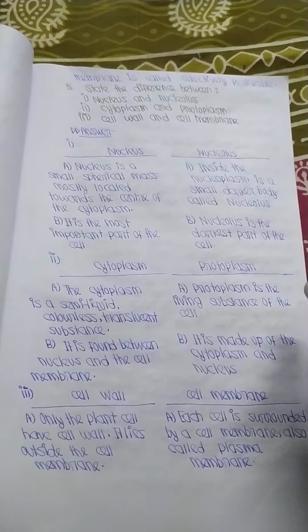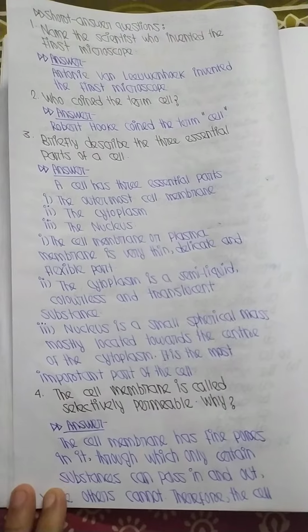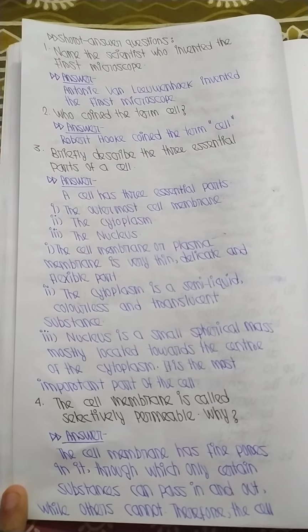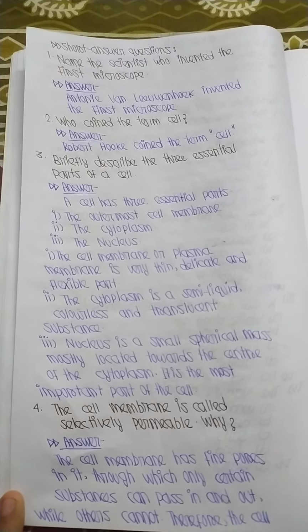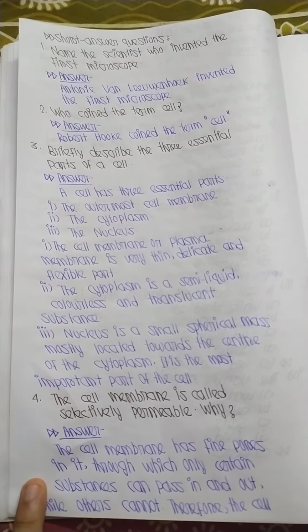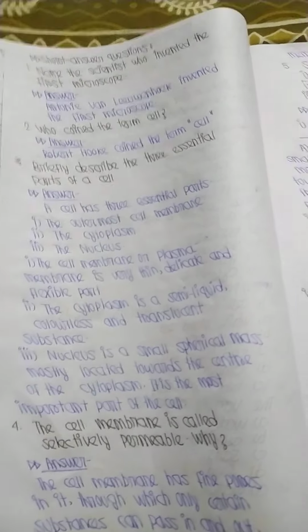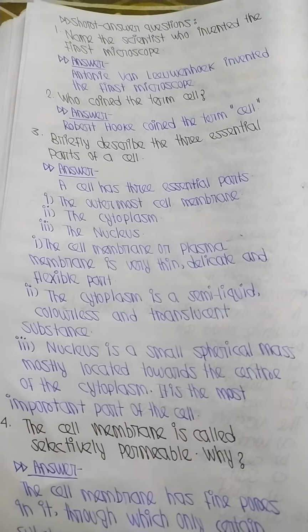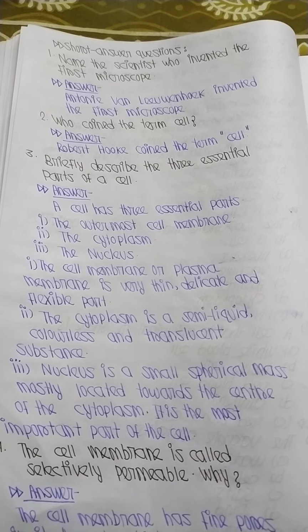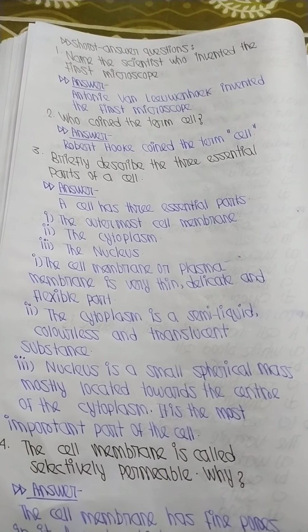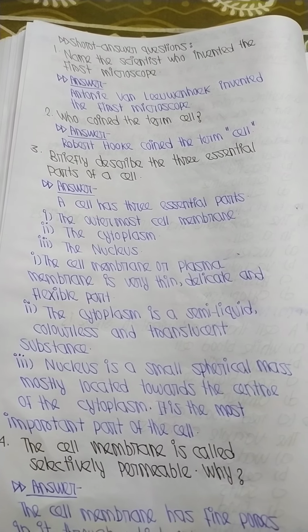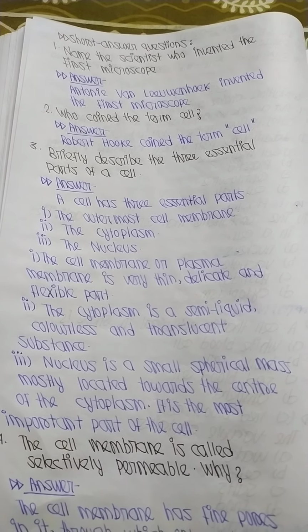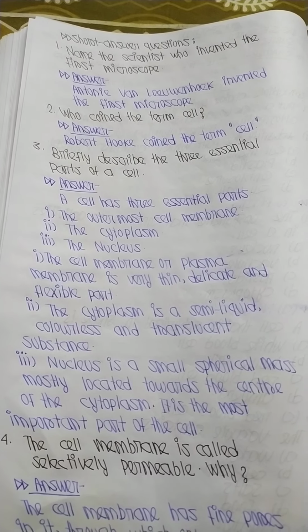Come to the next page. Short answer questions. Number 1, name the scientist who invented the first microscope. Answer, Antony van Leeuwenhoek invented the first microscope.